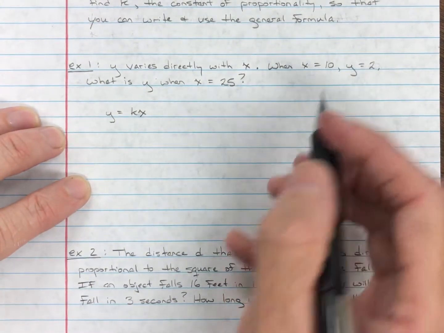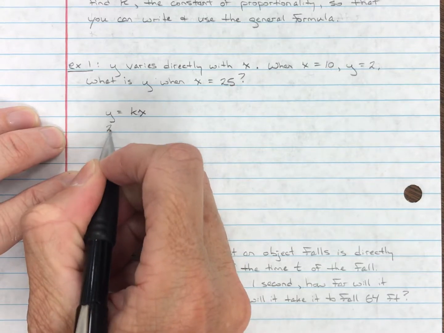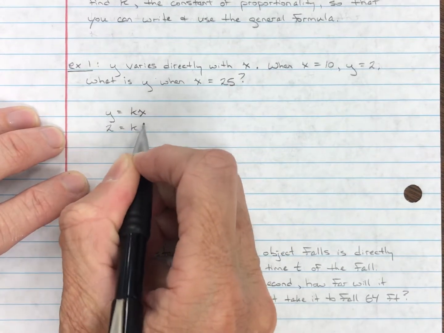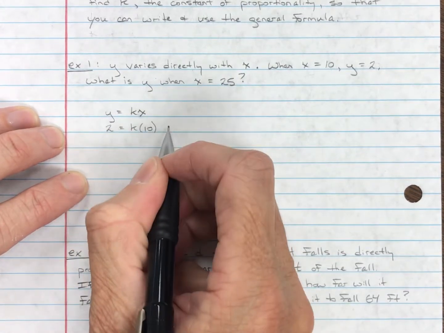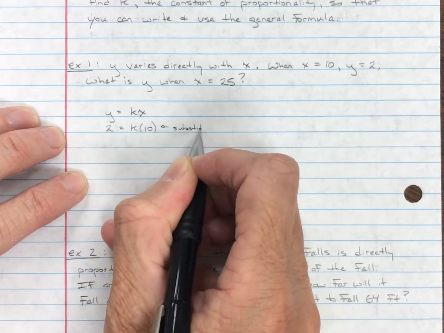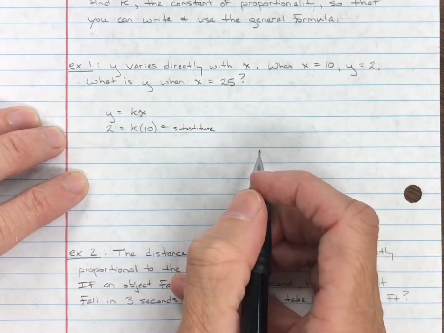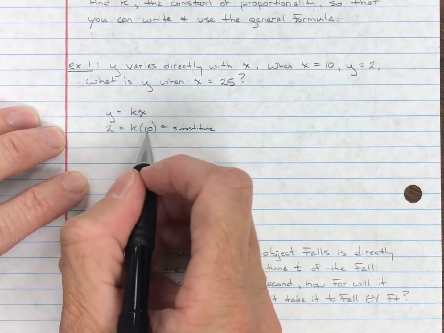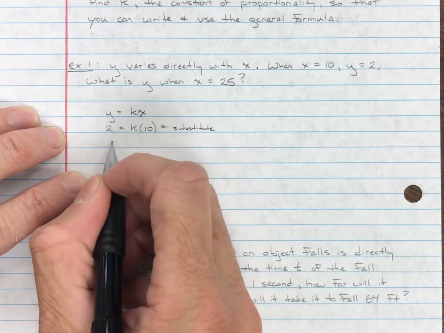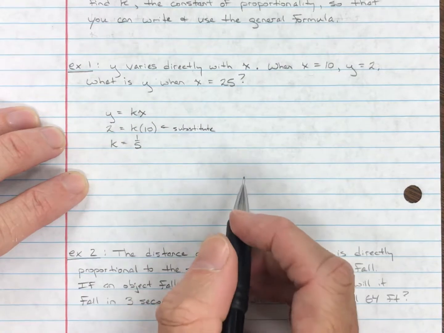Varies directly. When x equals 10, y equals 2. Okay, 2 equals k times 10. Substitute. Hope I spelled that correctly. Okay, we can now solve for k: divide both sides by 10, and k is equal to 1/5.